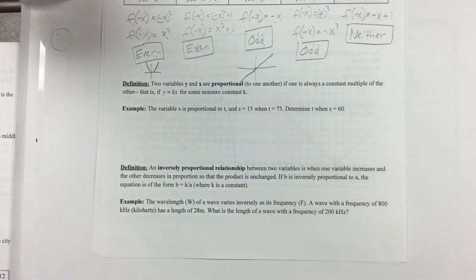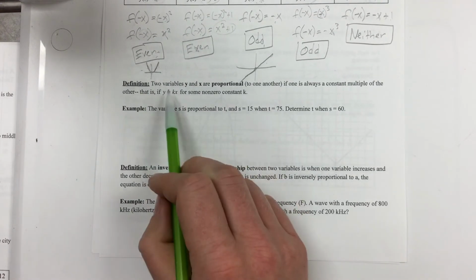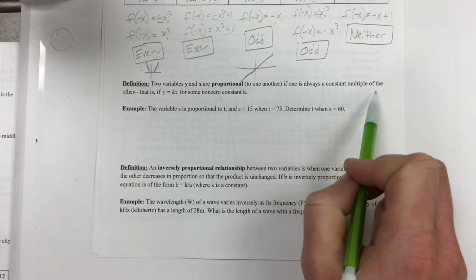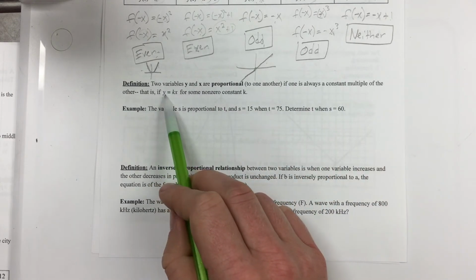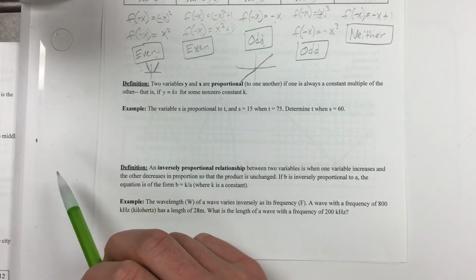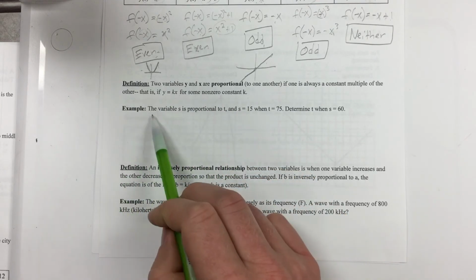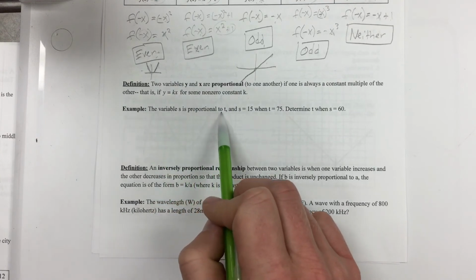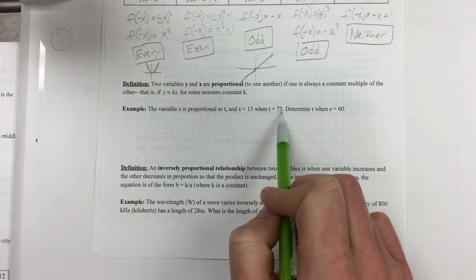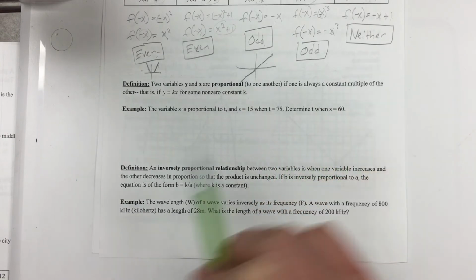And then the proportionality. It says two variables, y and x, are proportional if one is always a constant multiple of the other. That is, if y equals kx for some non-zero constant k. So in this problem, let's just do an example. The variable s is proportional to t, and s equals 15 when t equals 75. Determine t when s equals 60.